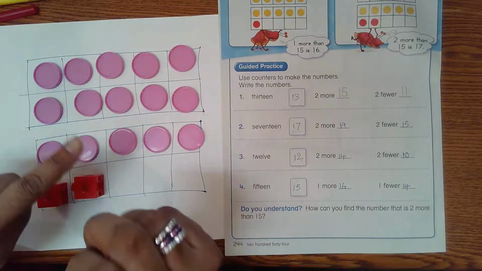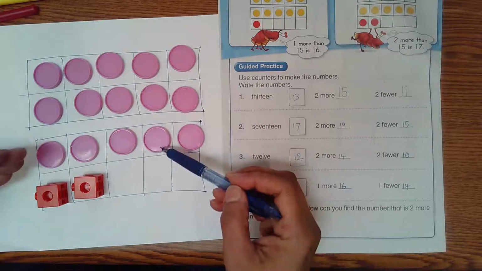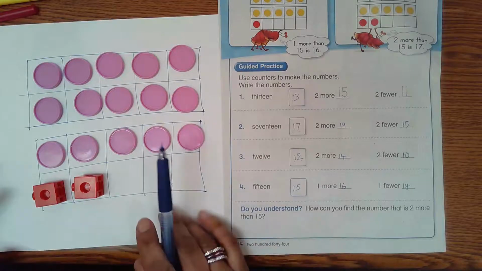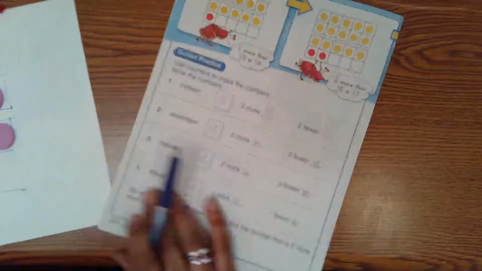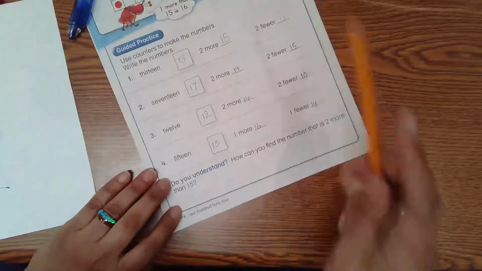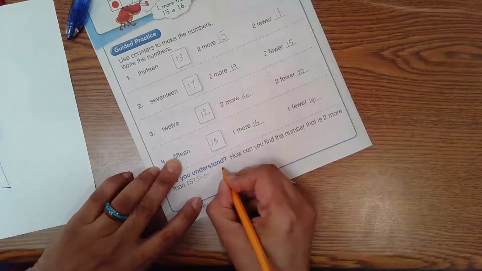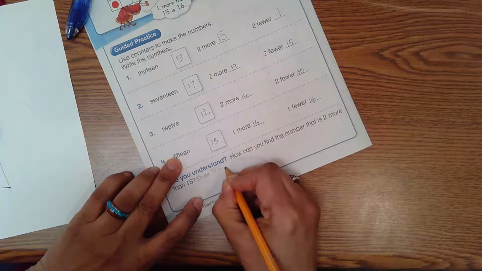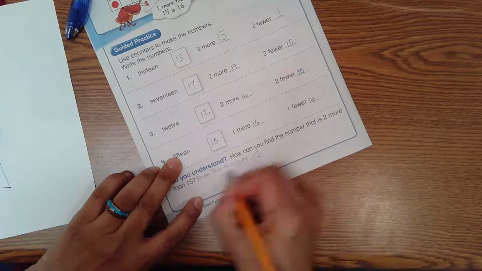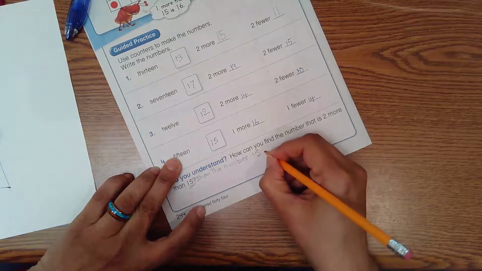So what did I do? I showed the 10 frames, using the first 10 frame to be 10, left over 5, and then I add 2 more. Right? We need to write this down. Okay. So I'm going to show the number 15, because that's the number they gave me. Number 15 with the counters.